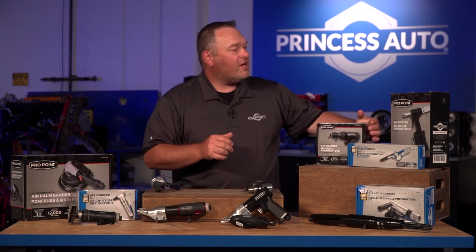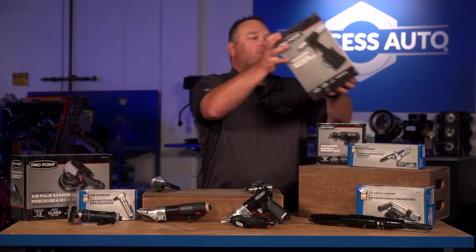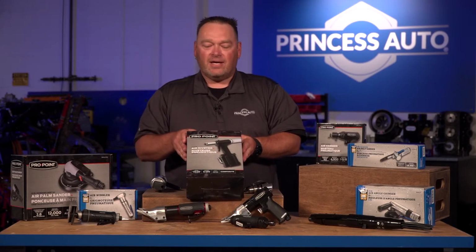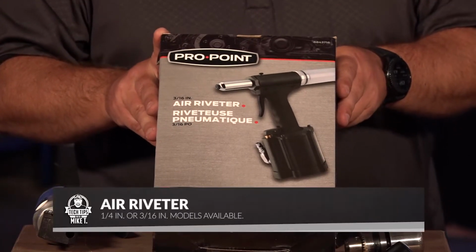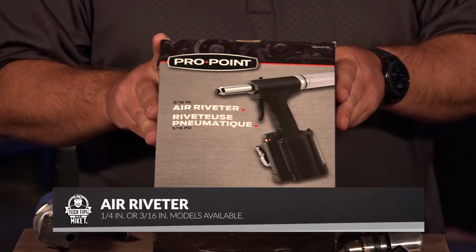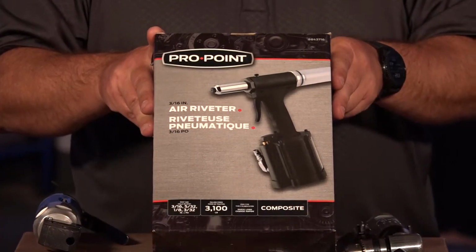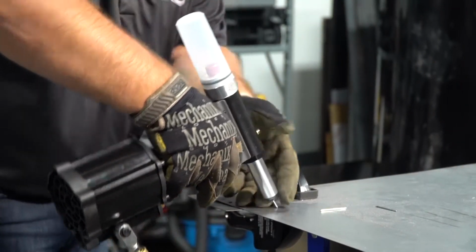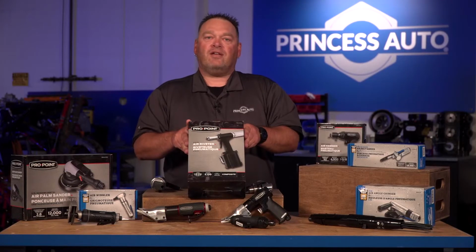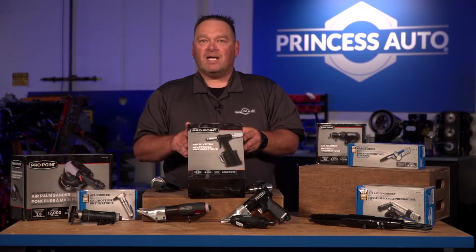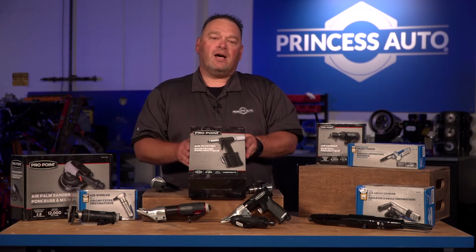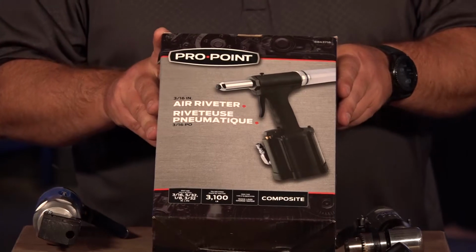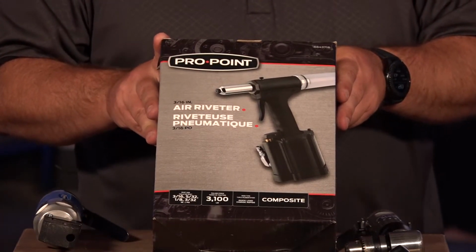Last one on the list is our series of riveters. We've got a variety of different riveters in different brands. Great for joining thin sheet metal. In some cases, some people use these on certain parts of plastic. It all depends on what you're trying to do, but it's a great way to use air if you choose to do a lot of riveting. It's much easier on the arms and the hands than actually manually using a riveter. We sell them in all different sizes. They have replaceable jaws for the different size rivets.